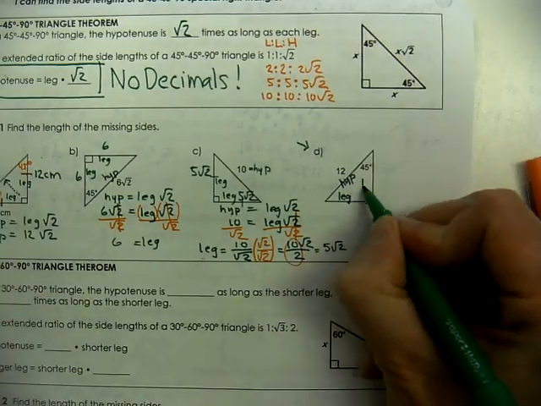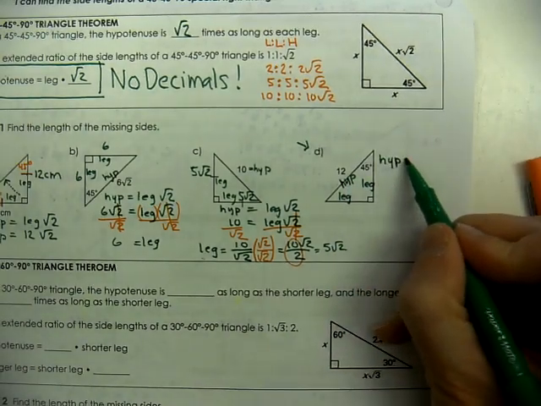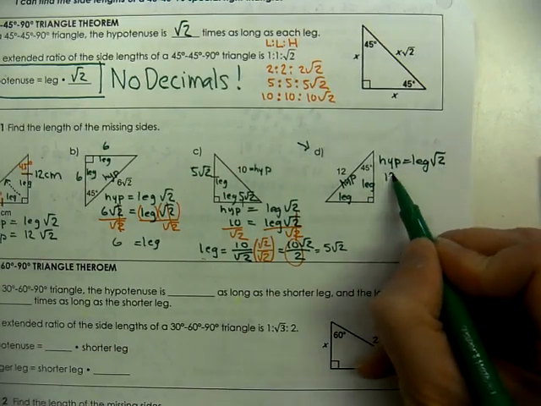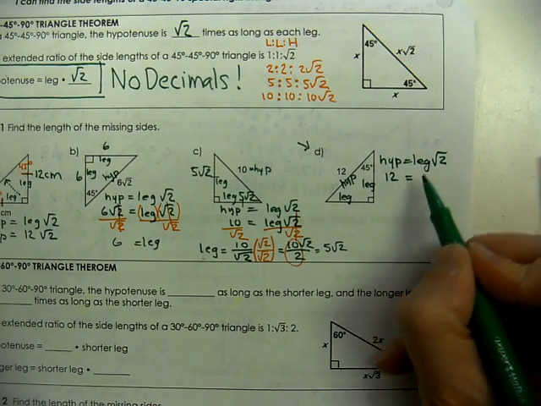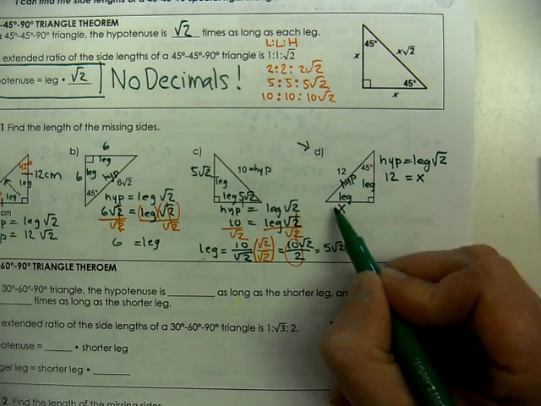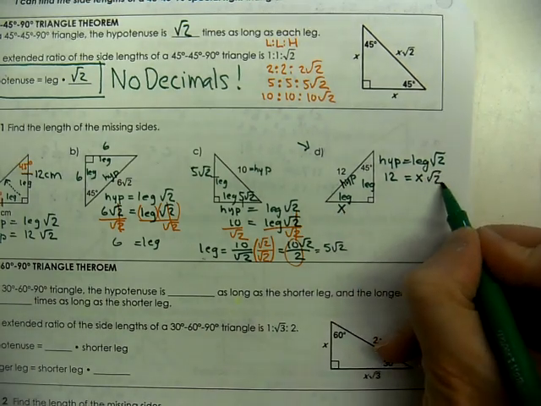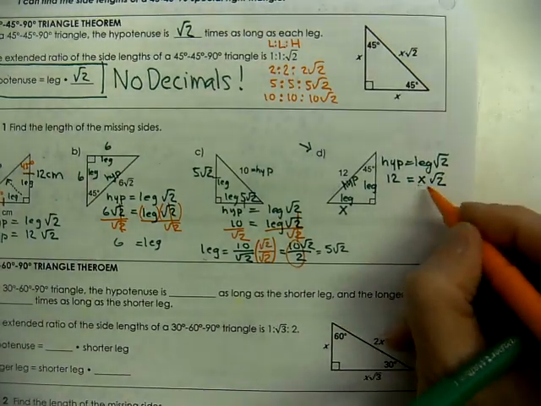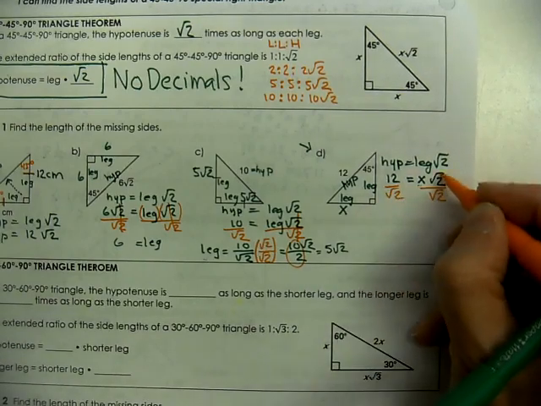We're working it through, labeling all of the sides. Here's the formula. Hypotenuse equals leg times root 2. My hypotenuse is 12. And again, if you want to take that leg and call it a variable like x, for example, you can do that. Just label it on the triangle so we know what x is identifying. Let's solve for x, which represents the missing leg. X is being multiplied by the root 2, so we're going to divide both sides by that root 2.